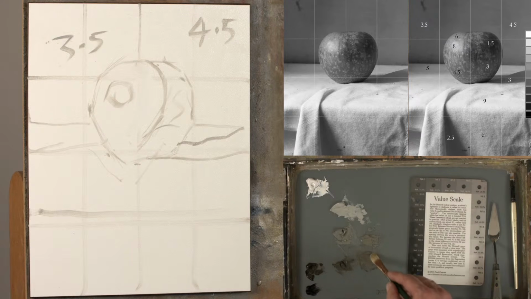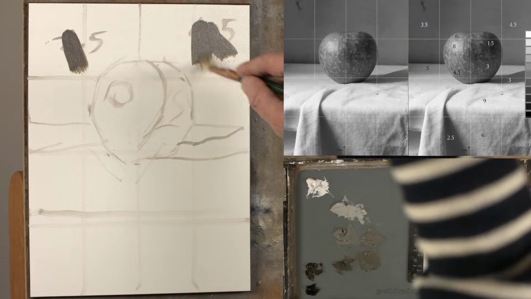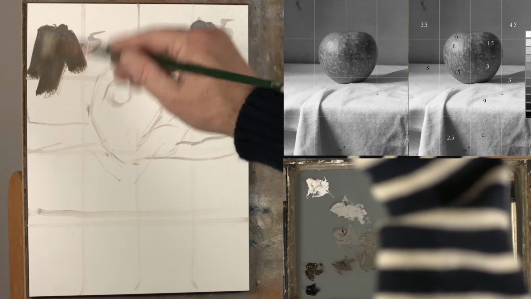So I want my 3.5 over here. How dark does that look? It looks too dark, right? But that's because the panel is white. And I want my 4.5 over there. So let's just fill this in.